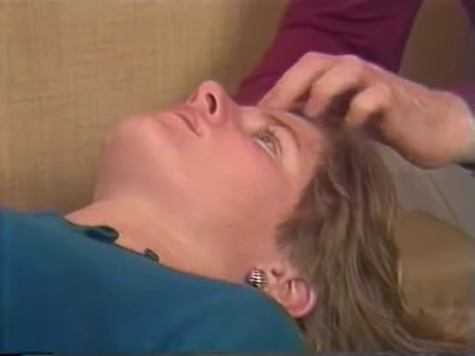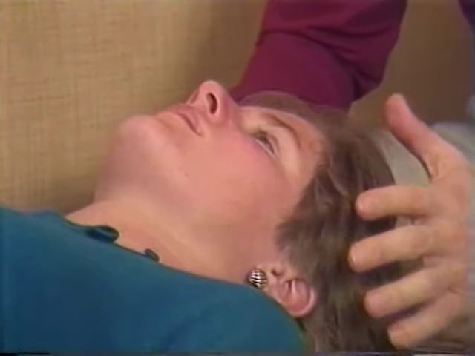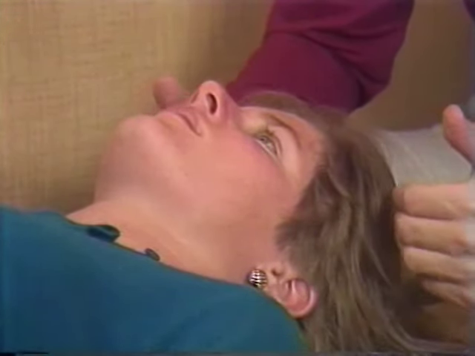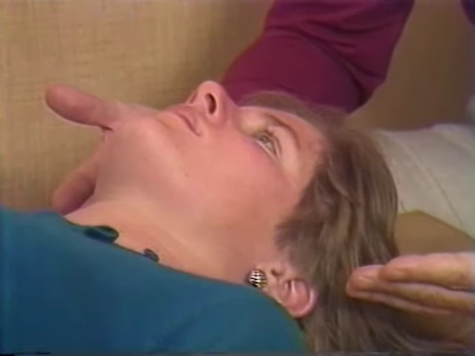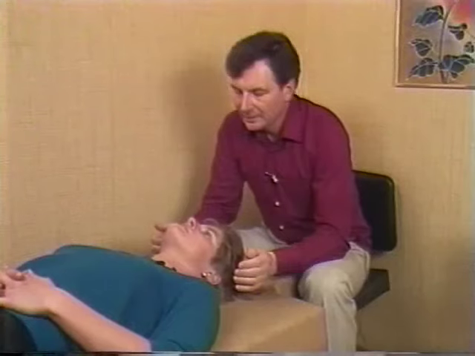Okay, now this, except for the CV4, is covering all the movements in a routine cranial examination and treatment. So we're just going to have a pause here before we go on to the intraoral work and the final movement, which is the CV4 or compression of the fourth ventricle.